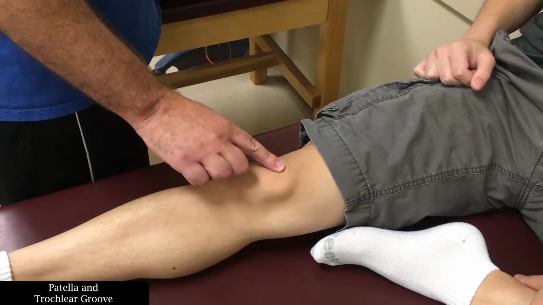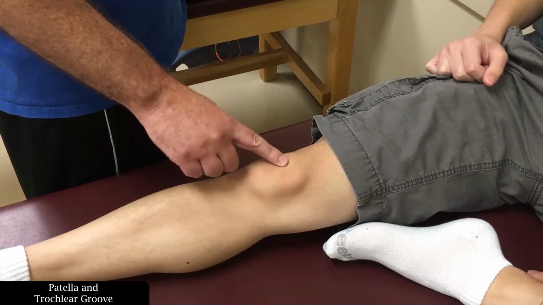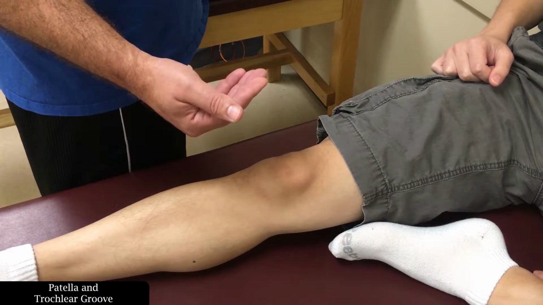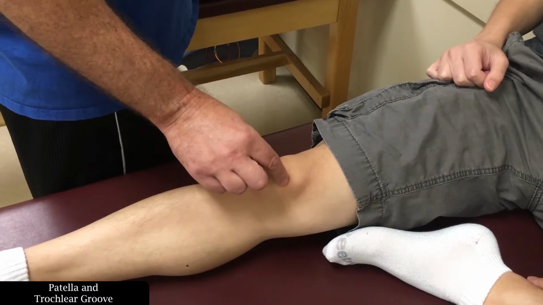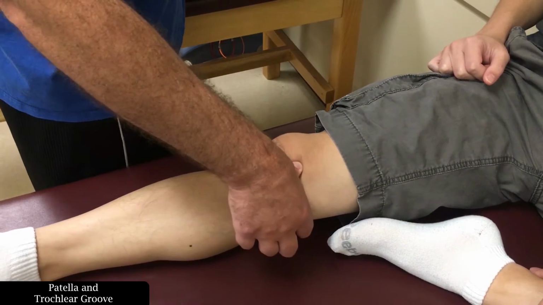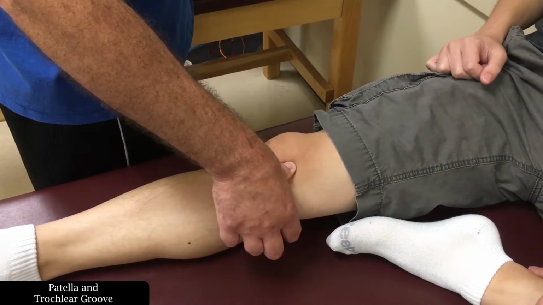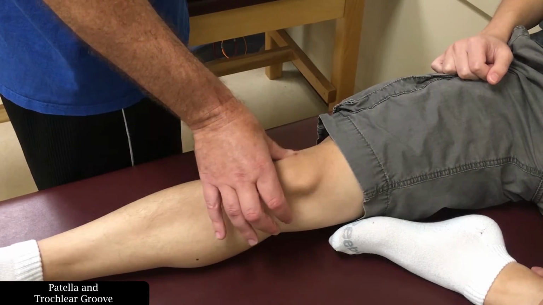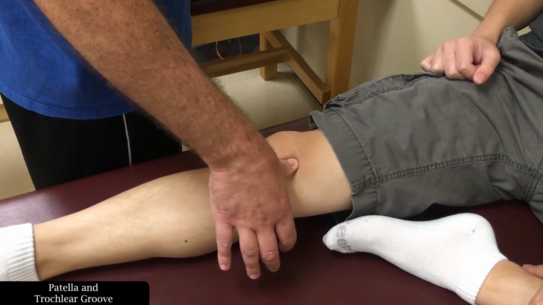This is the patella, also known as the kneecap. It's the large sesamoid bone that lies anterior to the knee joint line. Beneath it, by moving the patella laterally or medially, we can palpate the trochlear groove.